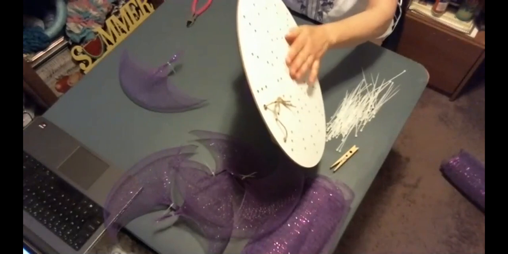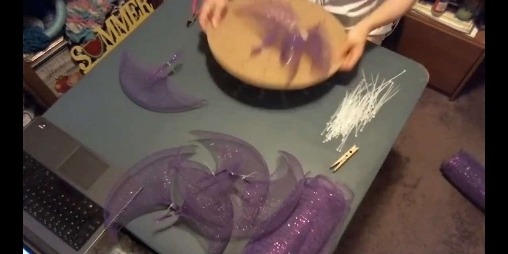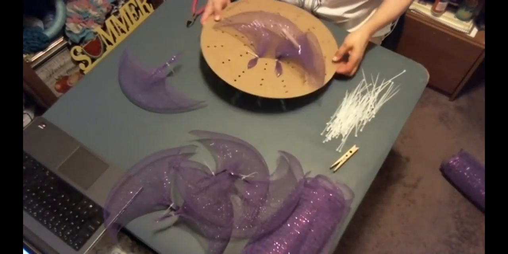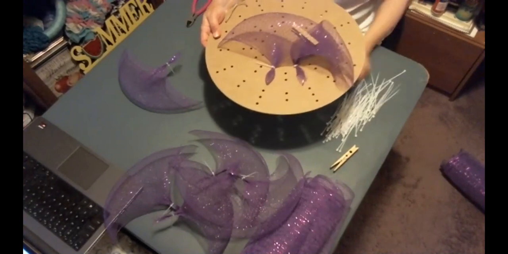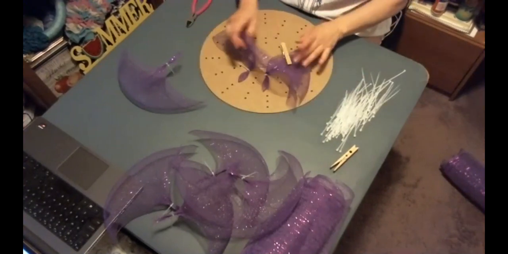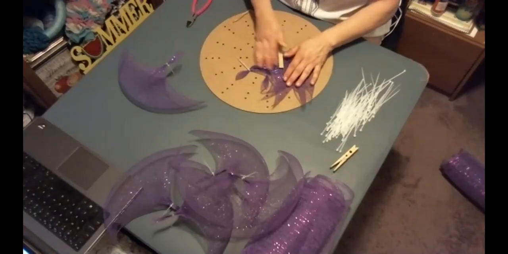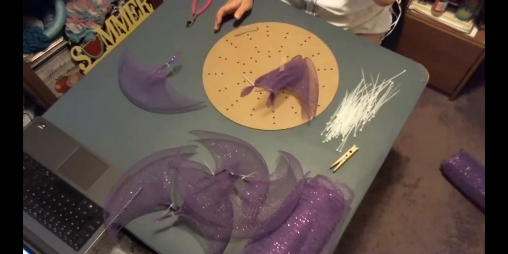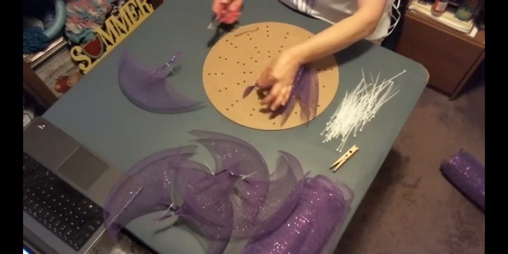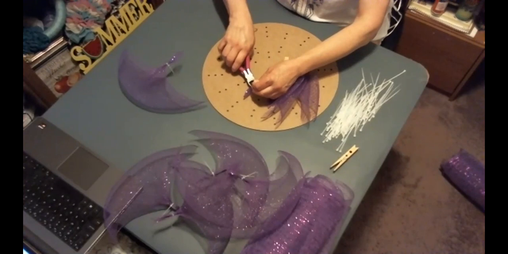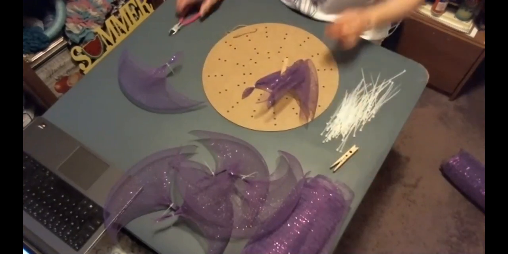You don't have any sharp pieces sticking out at all. So that's how it's going to look again when it's laying, when it's on. And then you can take your clothespin and hold this one down. You don't have to do this, but it kind of holds it down so it's out of the way while you're doing your next one. And then here's this piece here from the petal, and I'll just take that off.